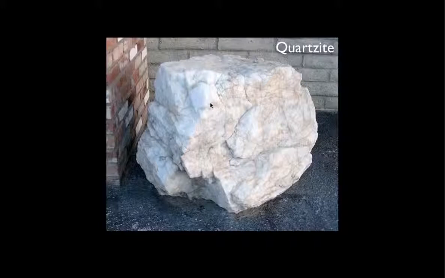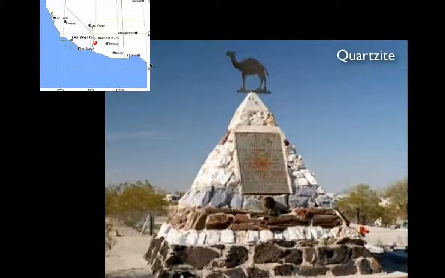Here's quartzite. You can see this out north of the McDowells. There are peaks made out of this because it's so resistant to weathering. Here is a town named Quartzite in Arizona, and here is a monument to a Jordanian fellow who worked for the army transporting stuff by camels.